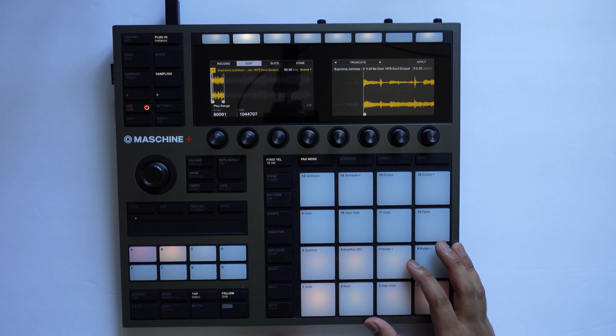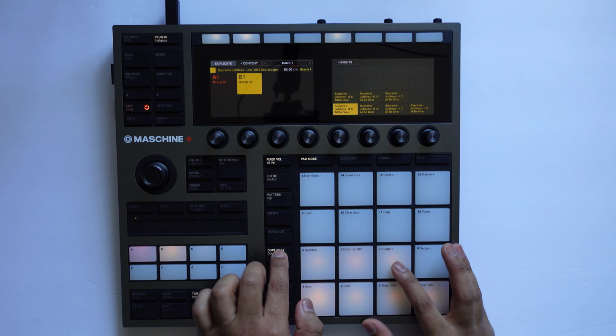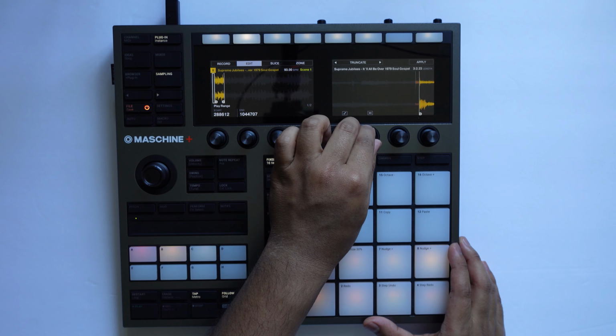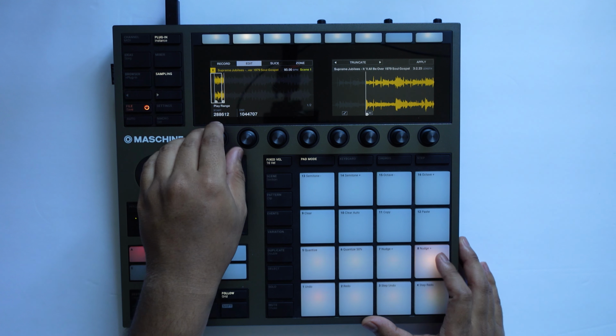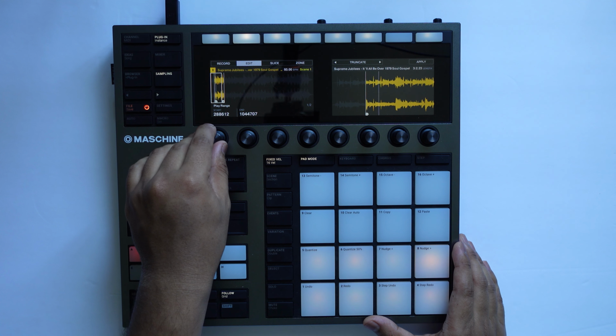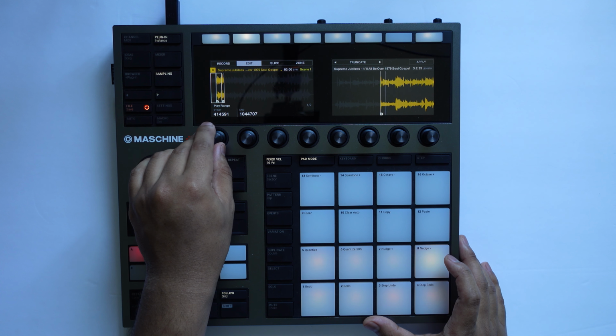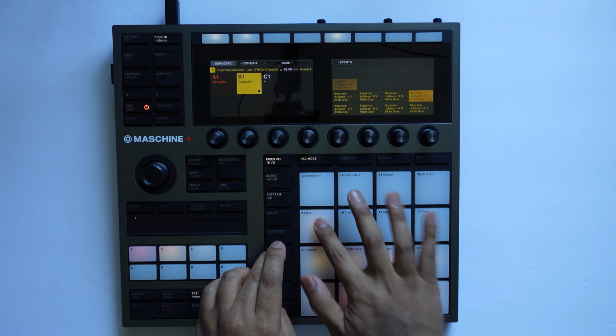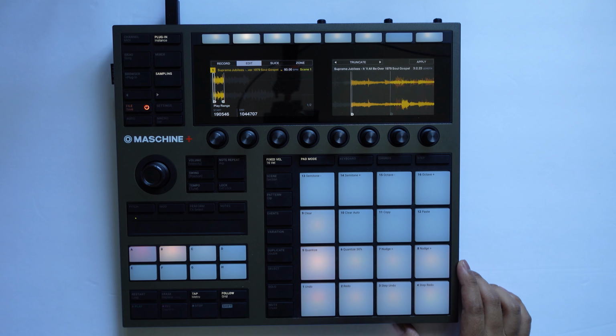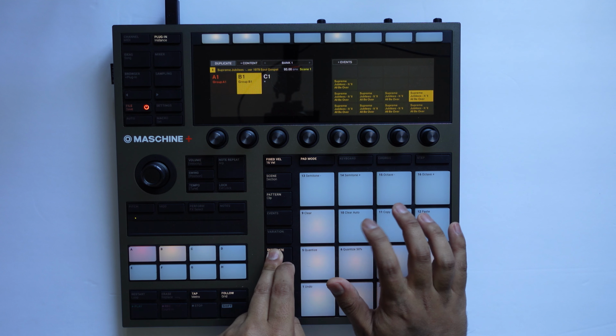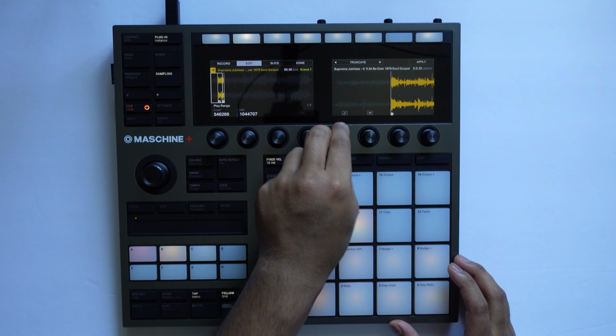And with that main section set, I'm just going to listen through the rest of the song and see if there's any other sections I can sample. And I want to see if I can get a vocal phrase from the song to finish off my chops.